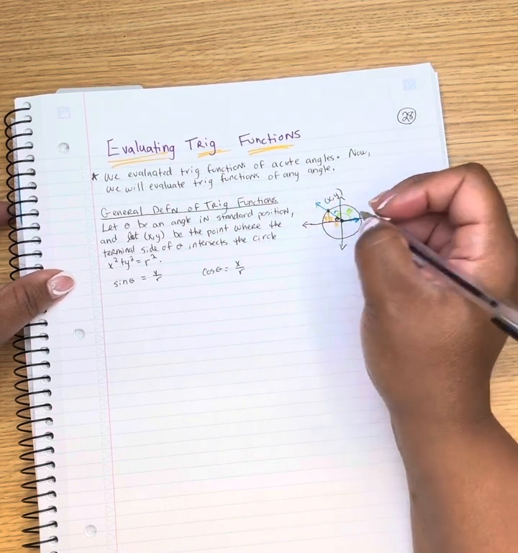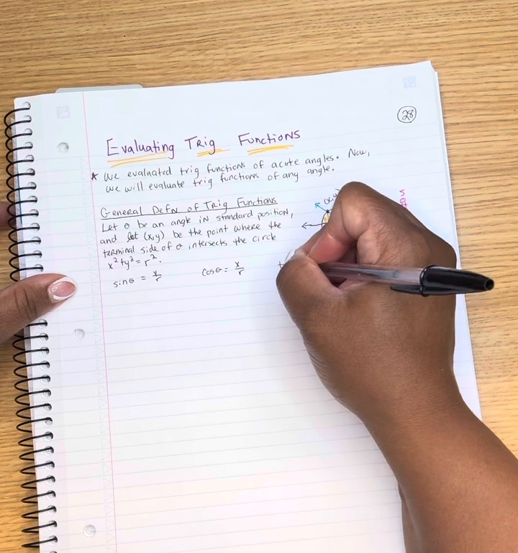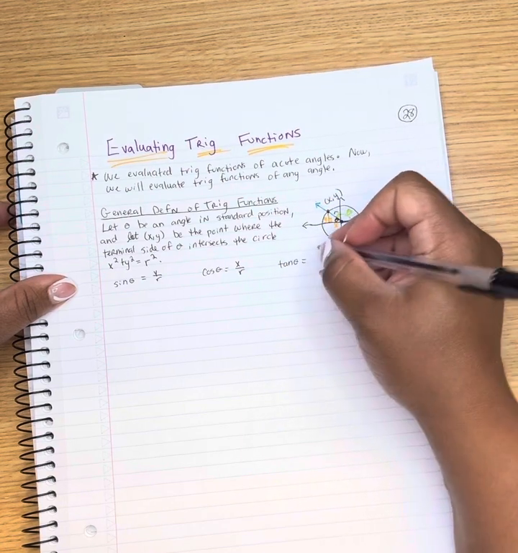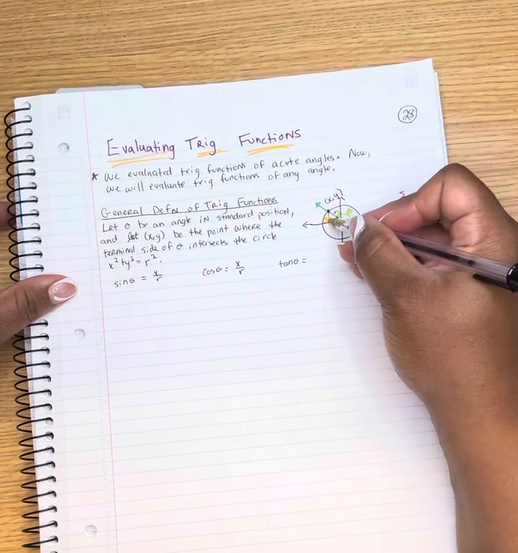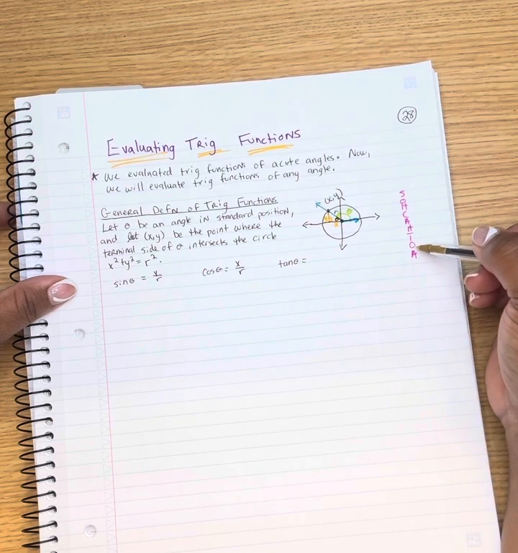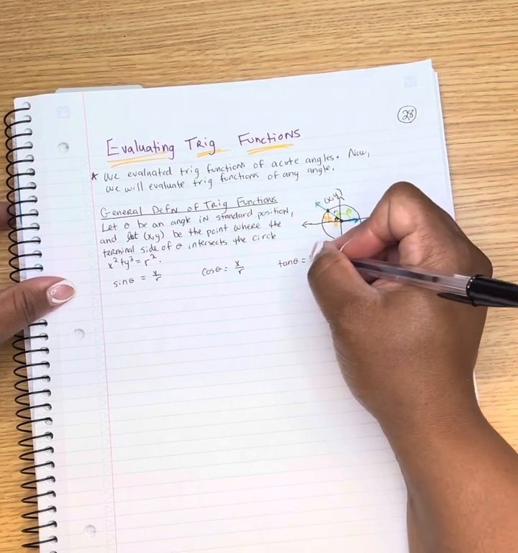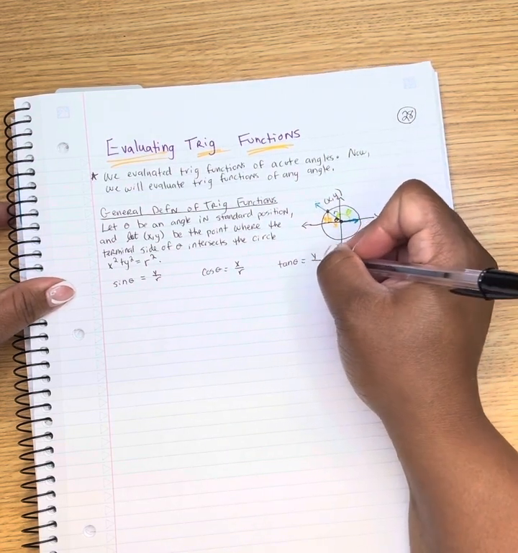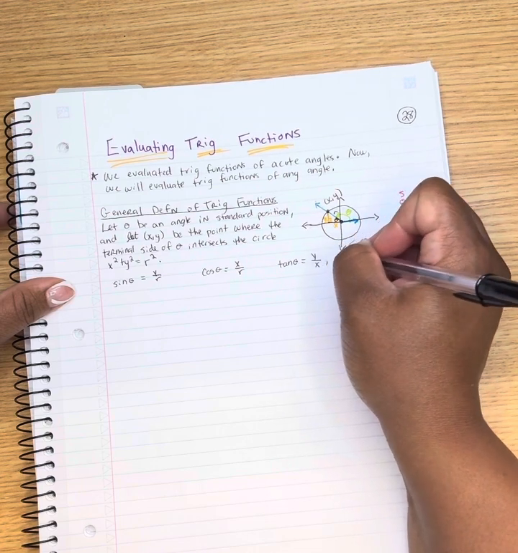And then tan theta is defined as opposite over adjacent, right? Opposite over adjacent. So that's y over x. Just make sure x is not 0.